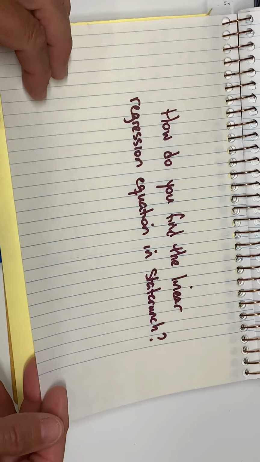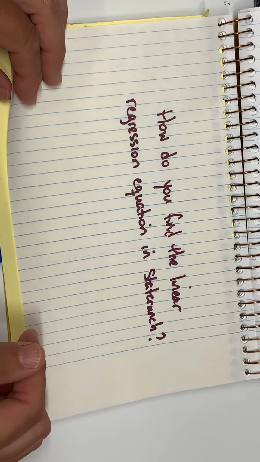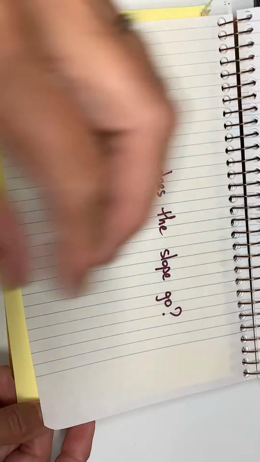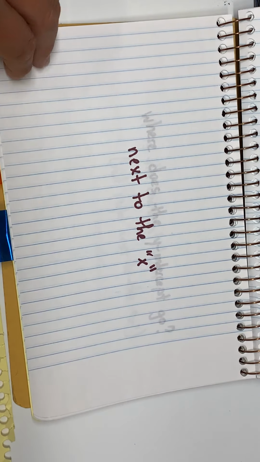Okay, how do you find the linear regression equation in StatCrunch? Stat, Regression, Simple Linear. Where does the slope go once you find that regression equation? Once you do it, StatCrunch gives you the slope and the y-intercept. Where do you put the slope in the equation? It goes right next to the x. So if the slope was 4, it would be 4x.